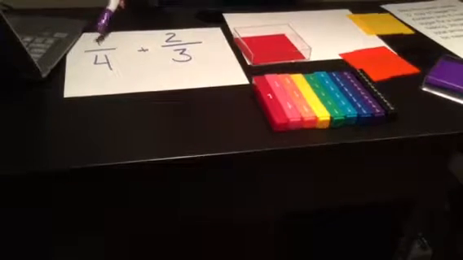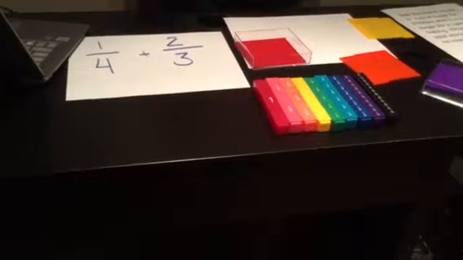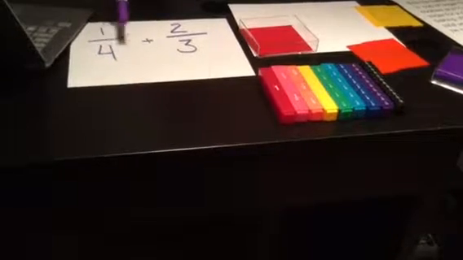So before we get started, let's go over a few different misconceptions students may have, especially in the early grades. Students may think that 1/4 is larger than 2/3 just because the denominator 4 is larger than 3. As you can see, this is not the case.